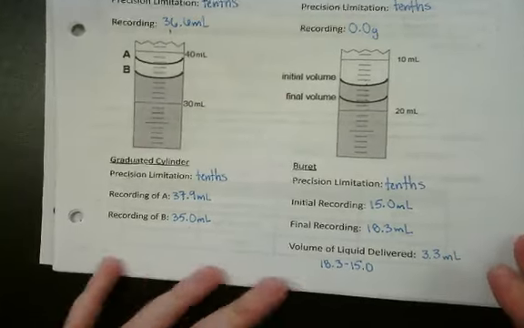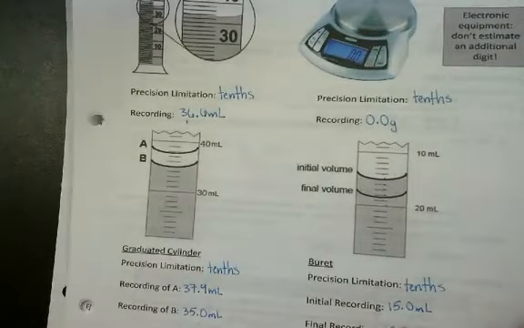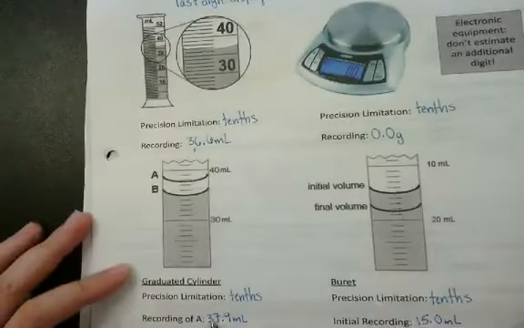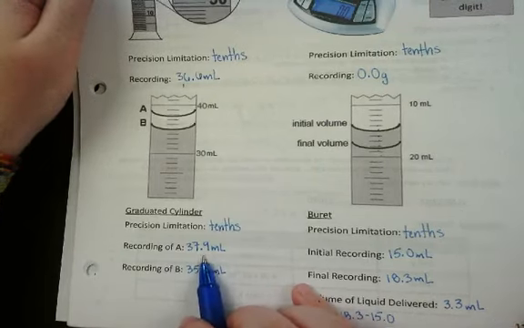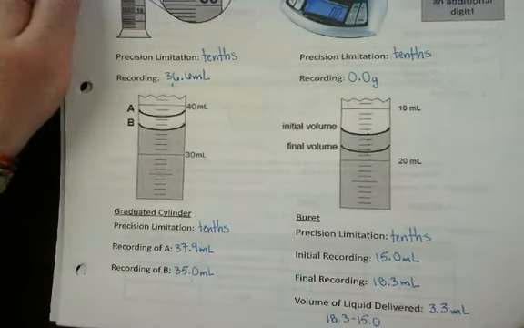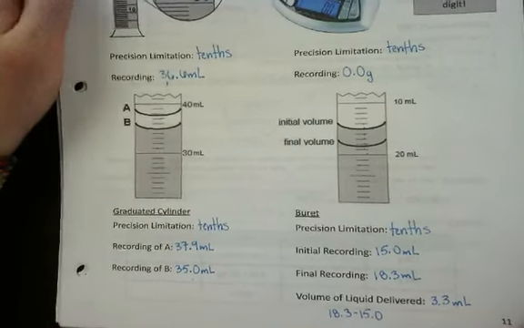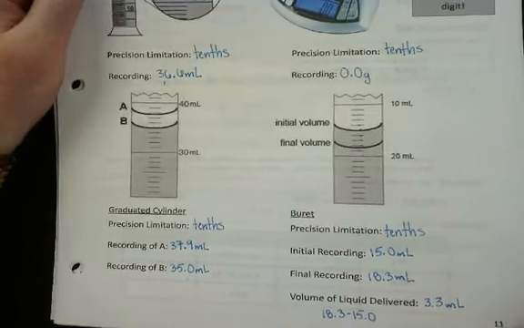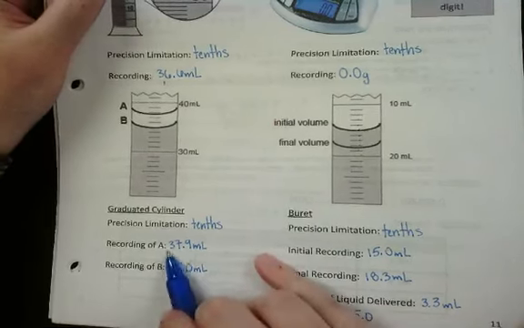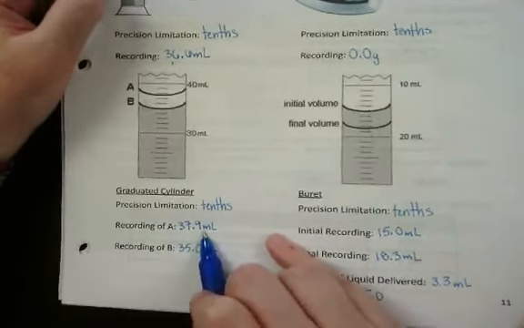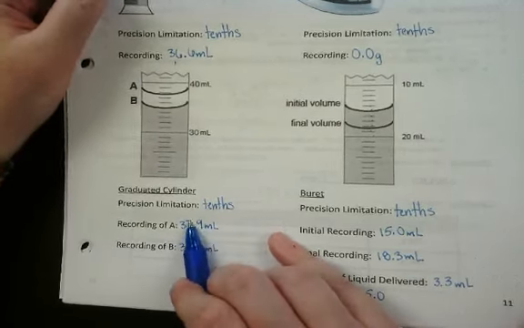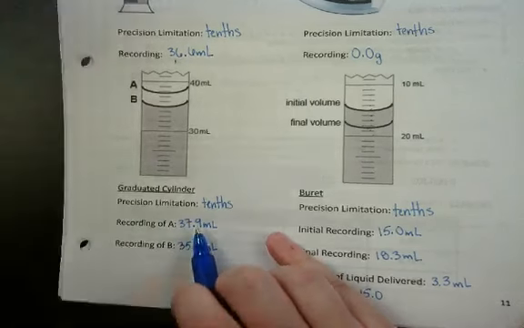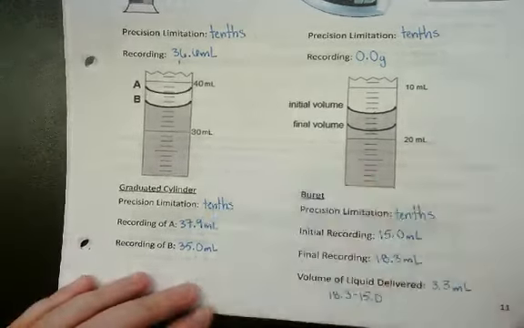All right, now we understand that when we read these, not everyone is necessarily going to get the exact same number. I said this was 37.9, but someone else might read it as 37.8 or 38.0. We normally give y'all a plus or minus 1 buffer on each side. So if I read this as 37.9, I would accept 37.8 and 38.0. So it'd be a plus or minus 1 buffer of the last number that we record.